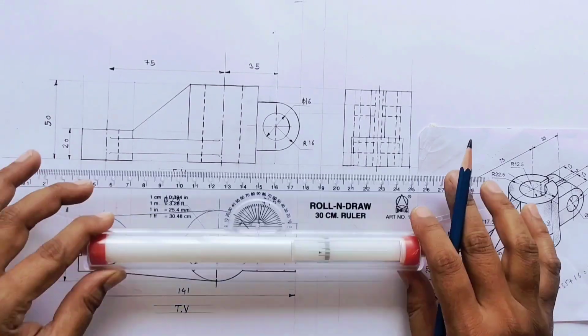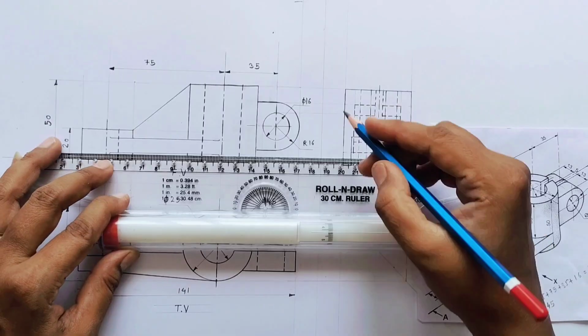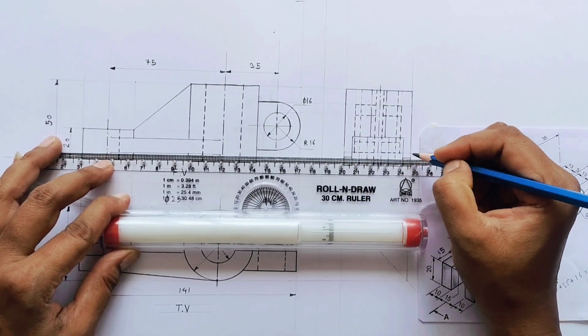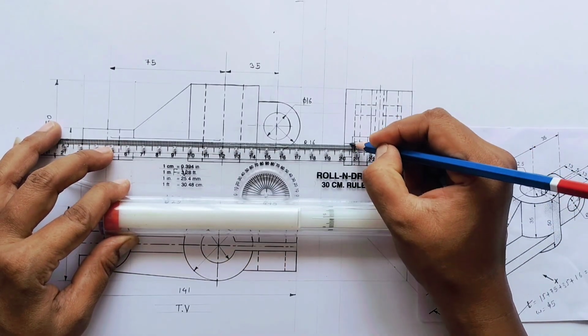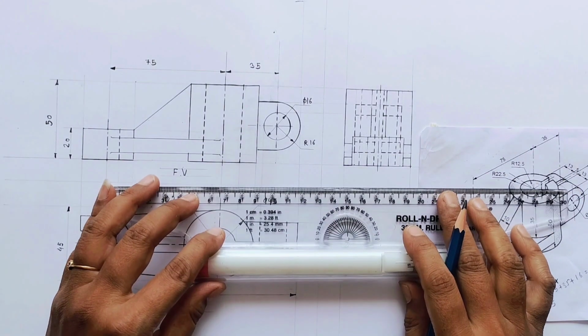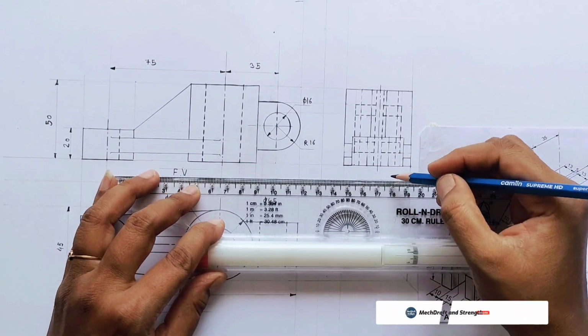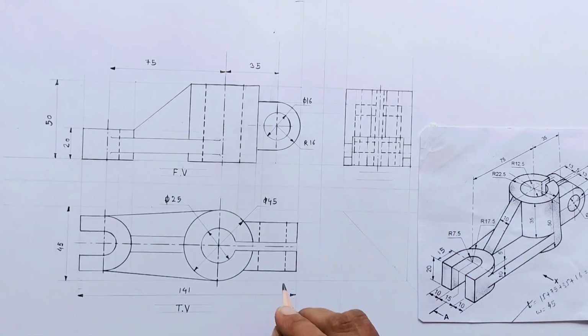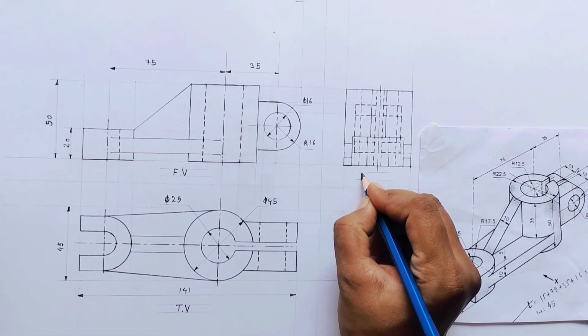Whenever we see from the right side, the base plate is a little bit inclined, so we can see it from the right side. So draw it with horizontal lines and complete the view.